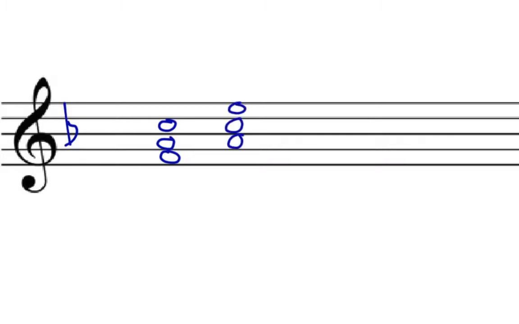I'd like to show you how, and go back to the key of F, how the tonic chord sometimes is substituted with the mediant chord. Hopefully in this illustration you can see why. Because two of the tones, the third and the fifth of the tonic chord, are the same as the root and the third of the mediant chord.